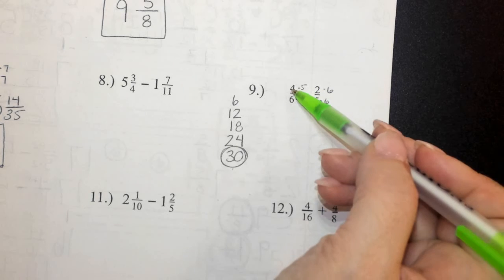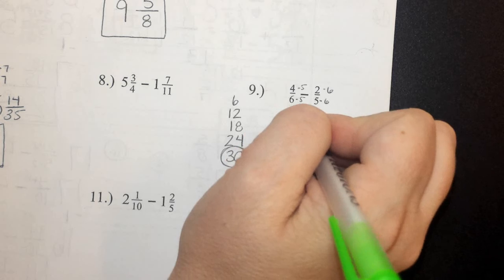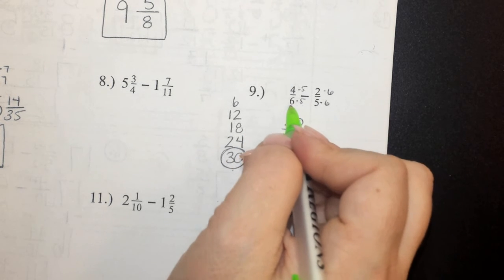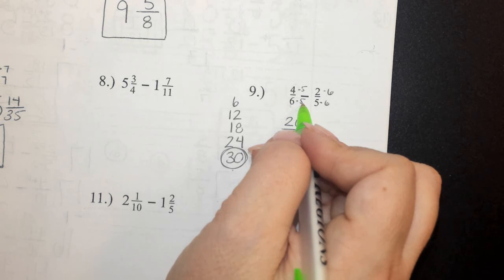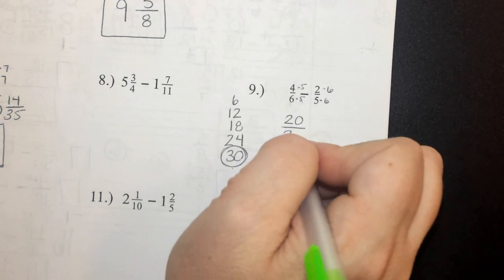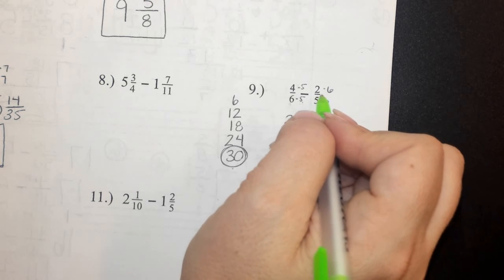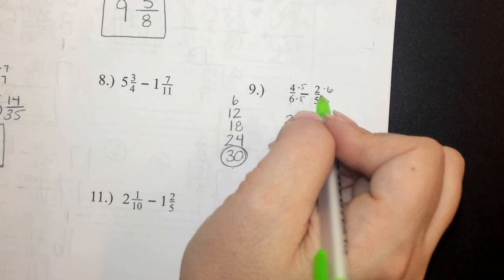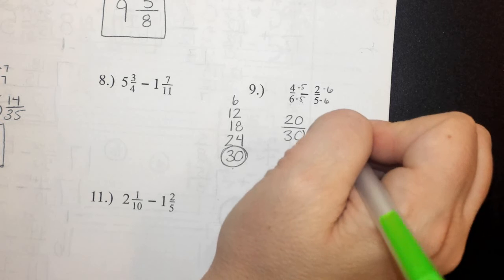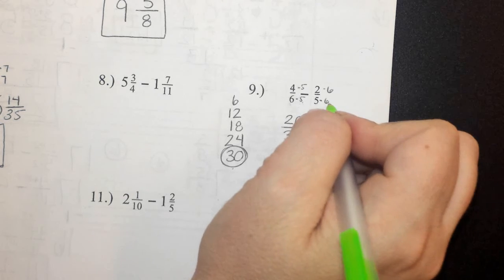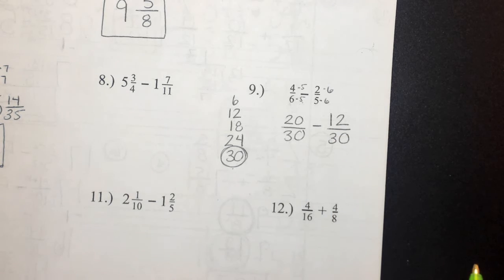So what's this going to change to? 4 times 5 is? 20. And what goes on the bottom? It says 6 times 5. 30. Minus, on the top here, 2 times 6 is going to give me 12, and then 5 times 6 is going to give me 30. Okay. All right.